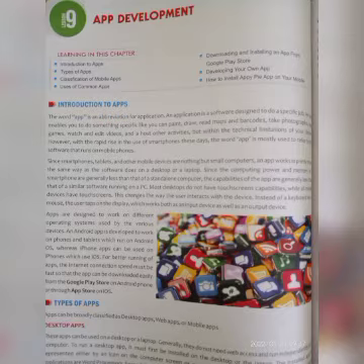Next one, entertainment apps: Hotstar, Amazon Prime, then Netflix, all of you know all about this. Those are entertainment apps. Then Gaana. Now next one is banking and finance: PhonePe, Paytm, Google Pay, all these apps are related to banking and finance.